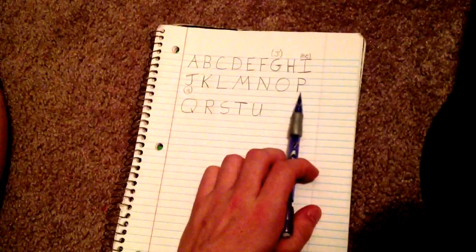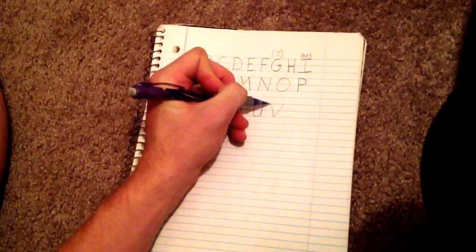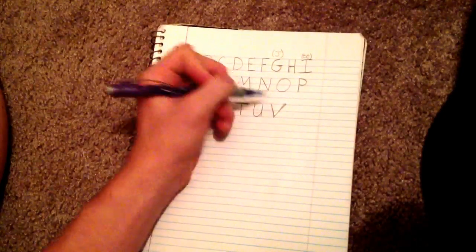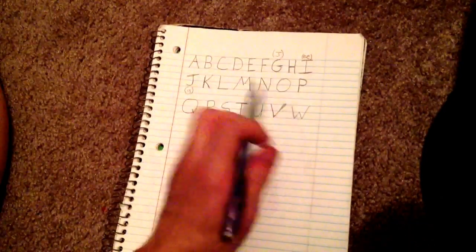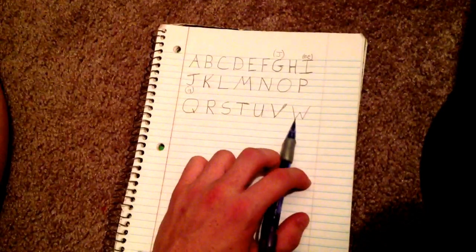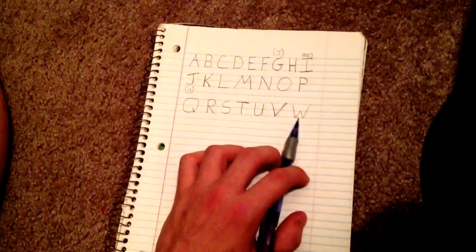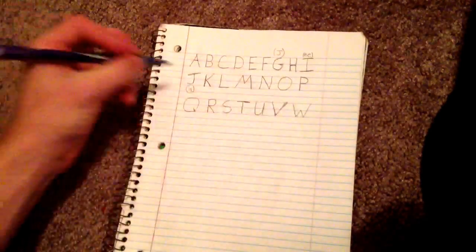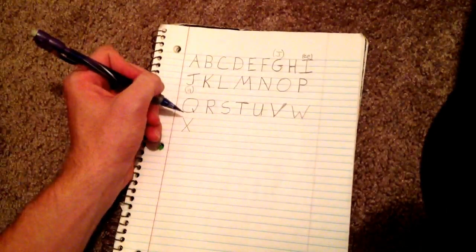So let's go from here. We have P, Q, R, S, T, I, V. So in English it is V, in French it is V. And similar to the way that English says that this is a double U, in French this is considered a double V. So you say W, U, V, W. Then you have X. Instead of X, it is X.